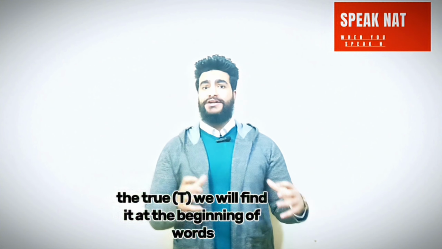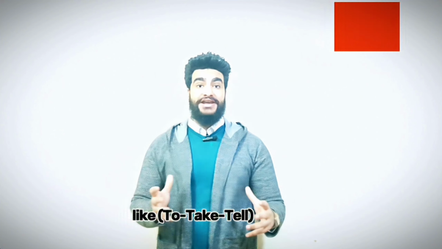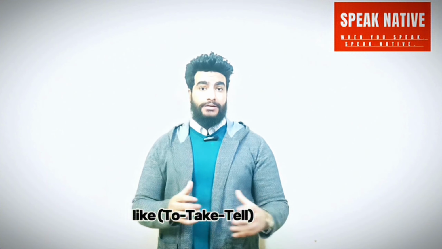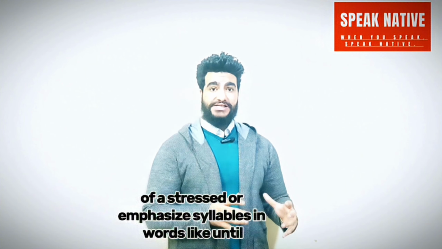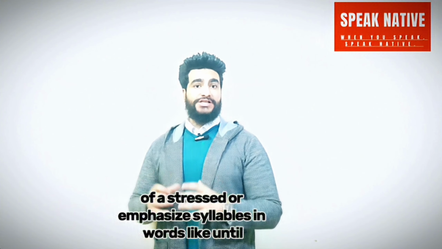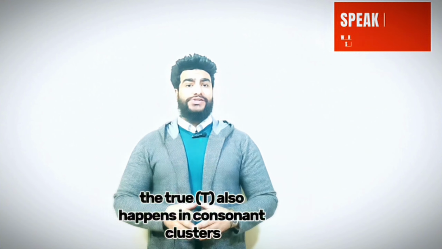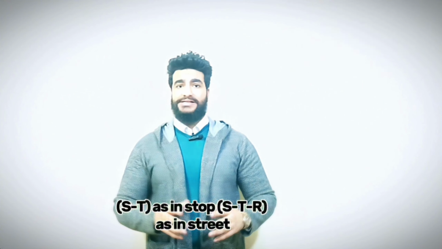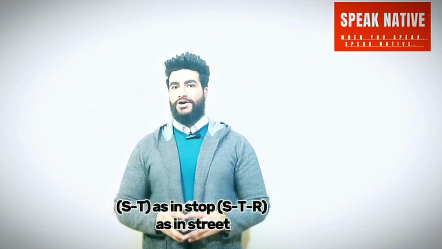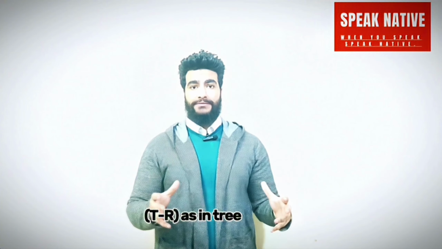Actually, the true T, you'll find it at the beginning of words like to, take, tell. You're also going to hear this sound at the beginning of a stressed or emphasized syllable in words like until, hotel, return. The true T also happens in consonant clusters. For example, ST as in stop, STR as in street, TR as in tree.